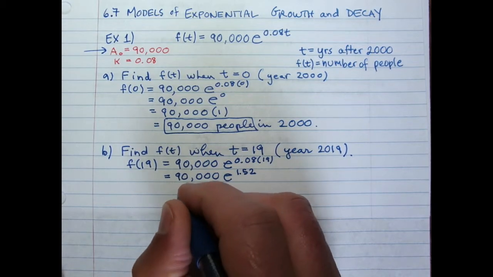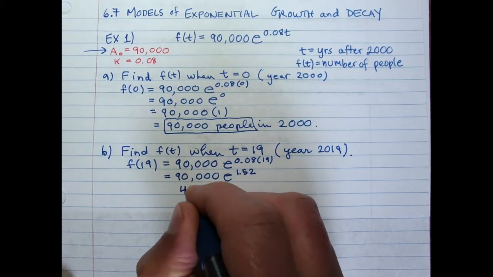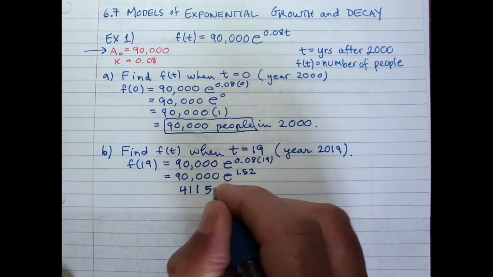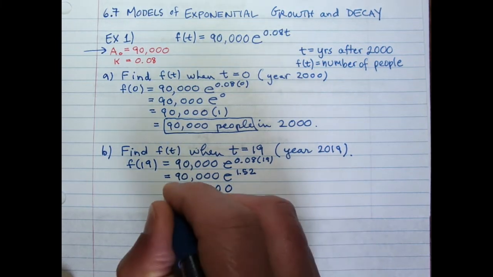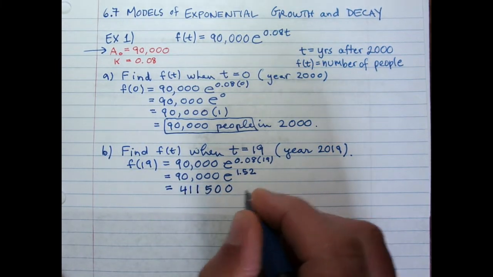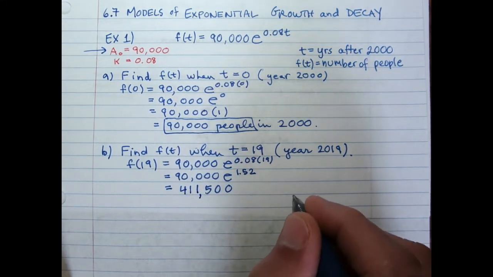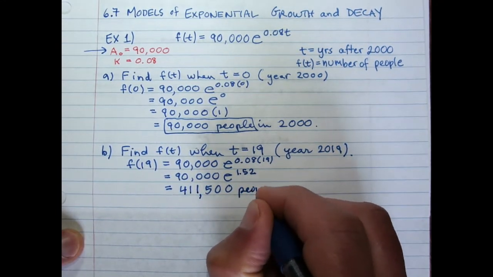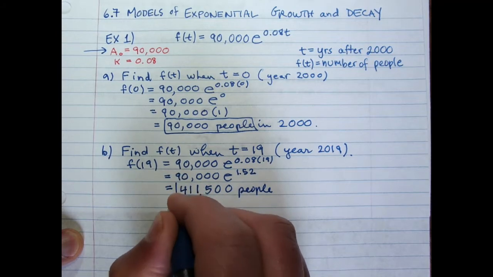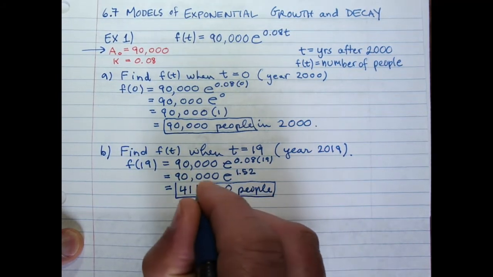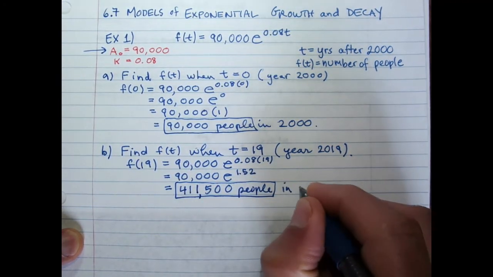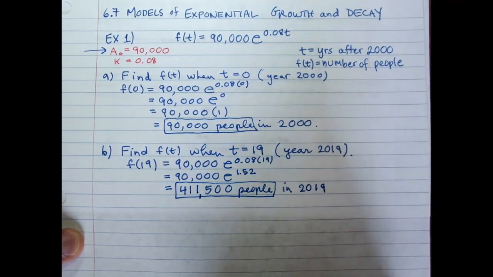Looks like I have 411,500. 411,500 people. That's the population in 2019.